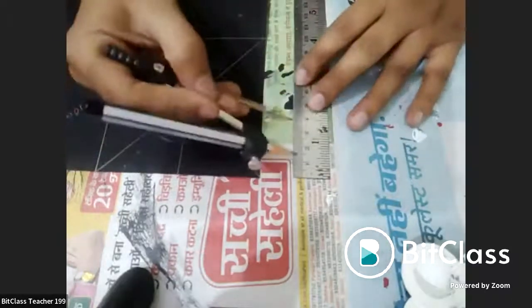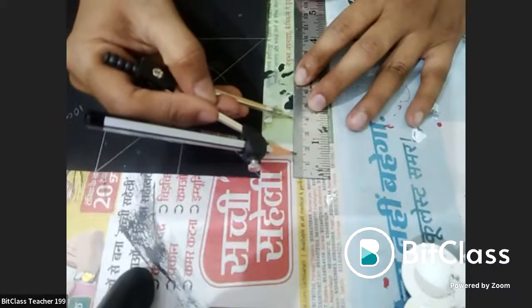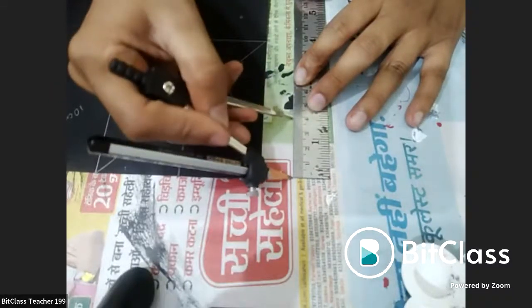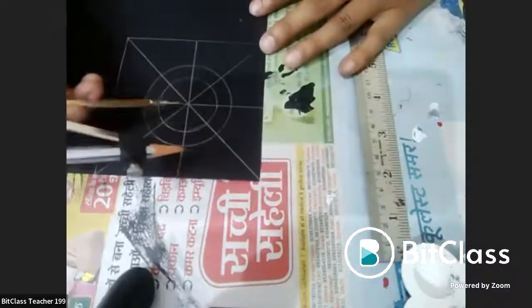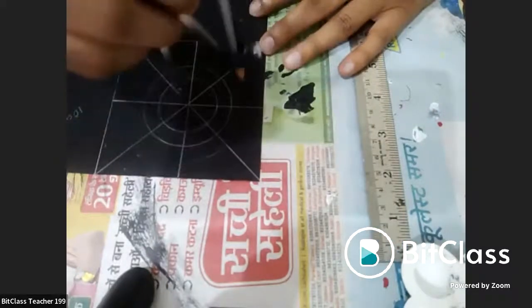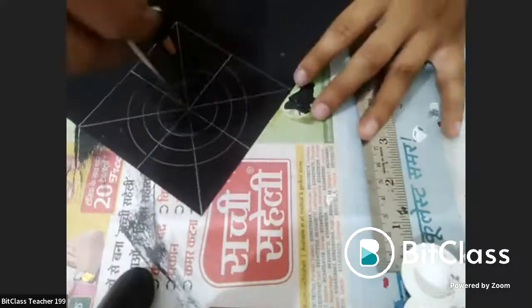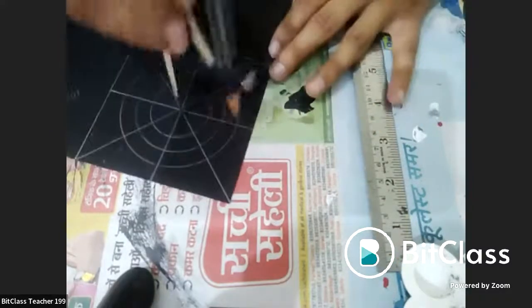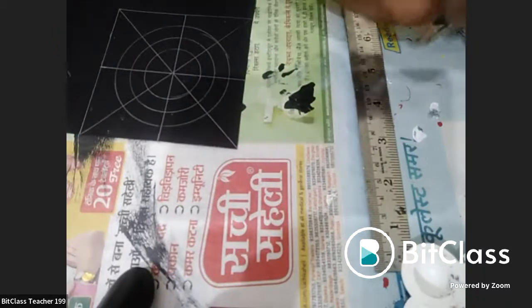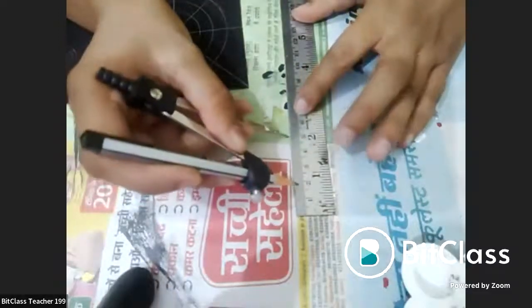The next measurement is 4 centimeter. Measure 4 centimeter on your ruler and make another circle here. Next is 5 centimeter.